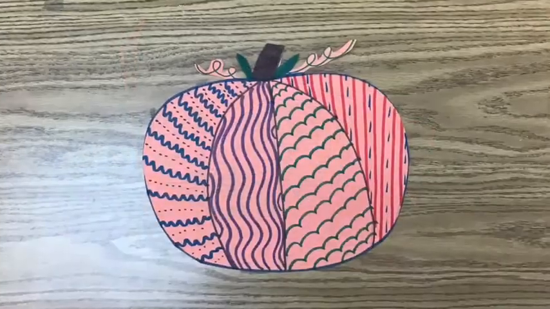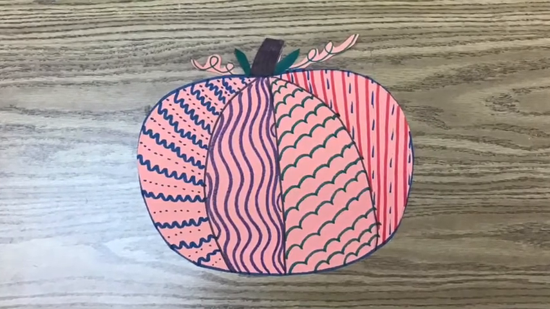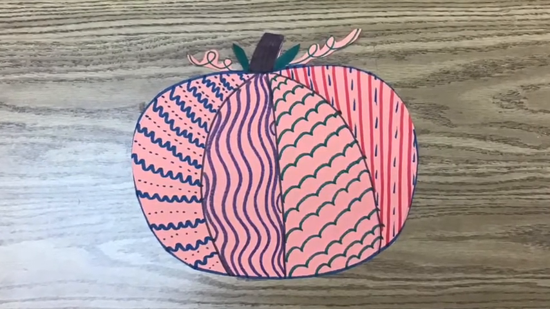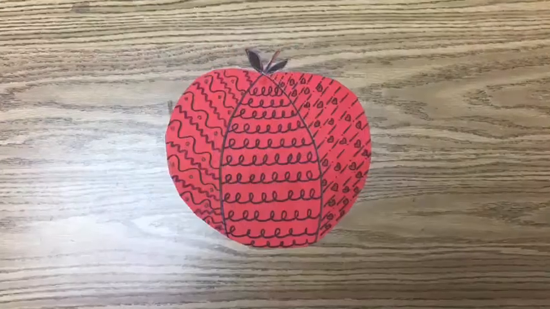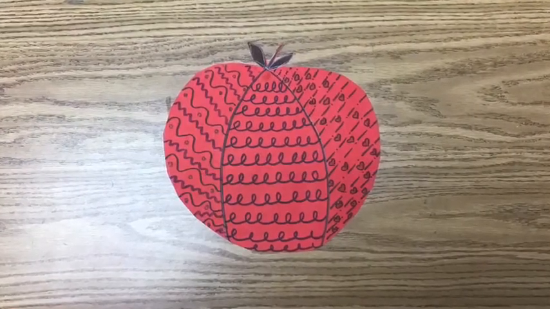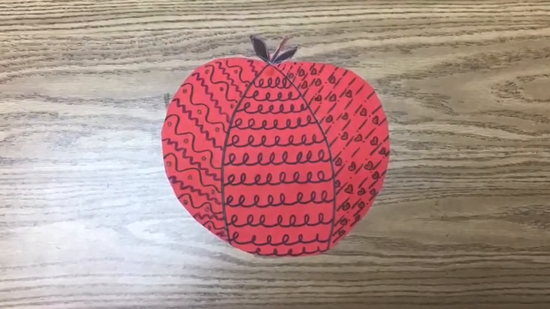And here's how my pattern pumpkin turned out when I was finished with it. And I also made a pattern apple. You can see it with hearts, curly lines, wavy lines, and circles.